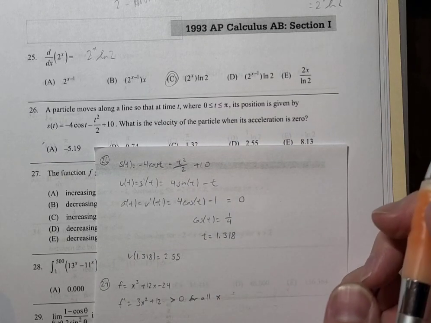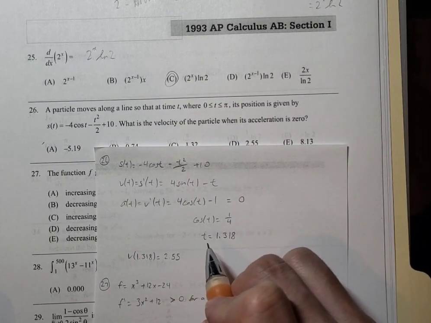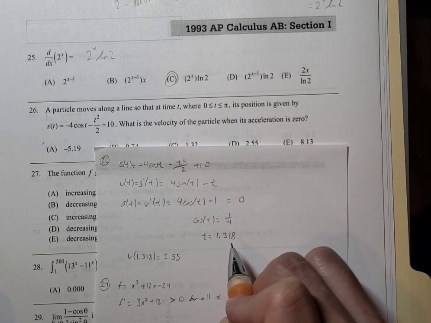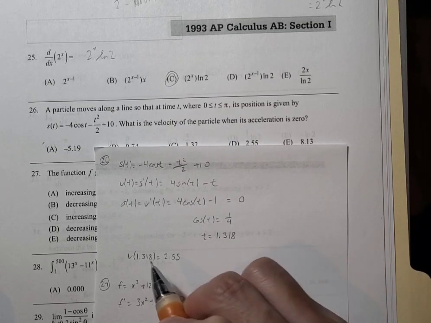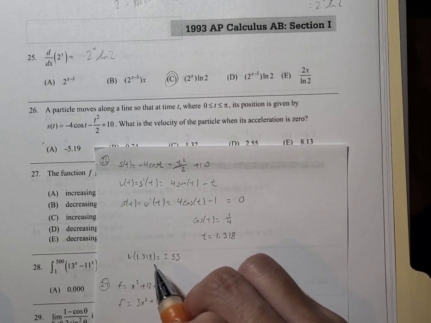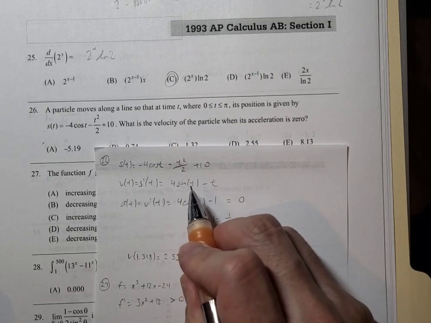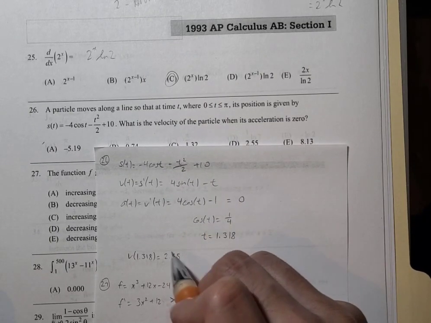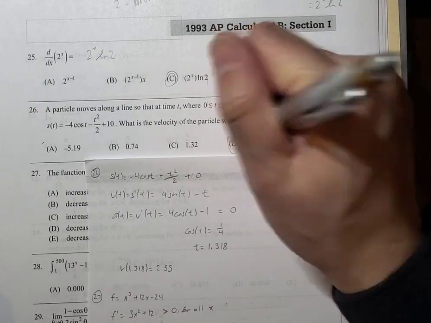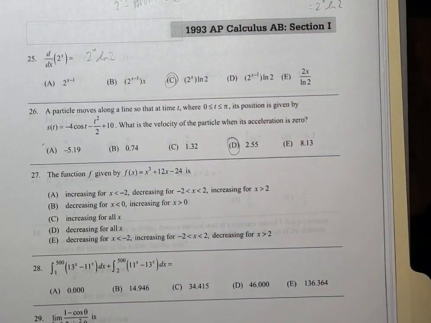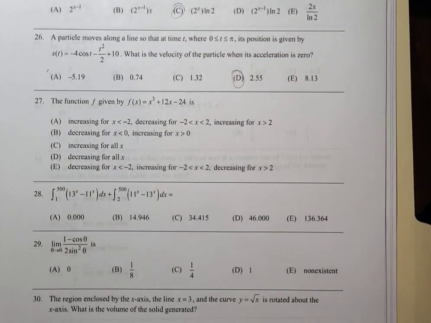This is where you need a calculator for the first time. t would be 1.318, something like that. So you just plug in v of 1.318: 4 sine of 1.318 minus 1.318. You should get 2.55. This is the first problem where you need a calculator, the scientific calculator.